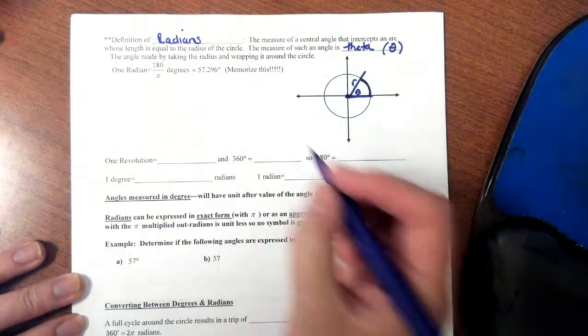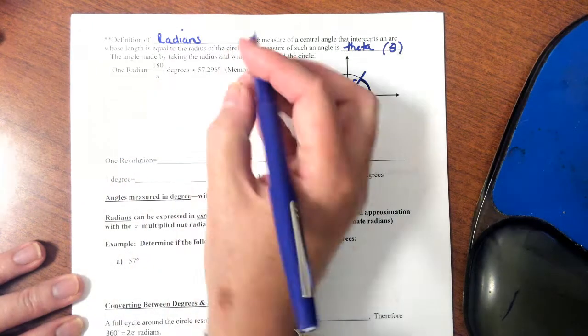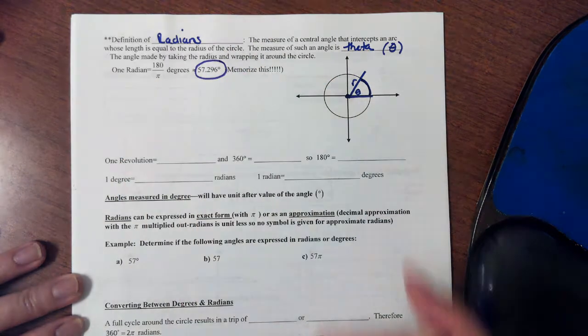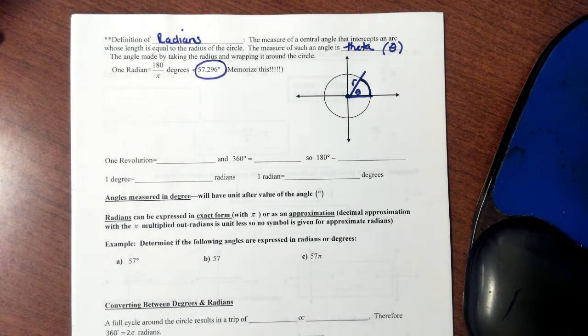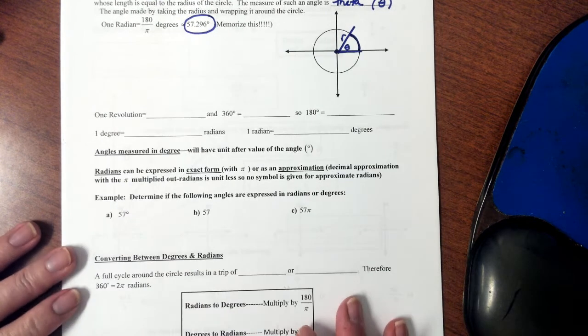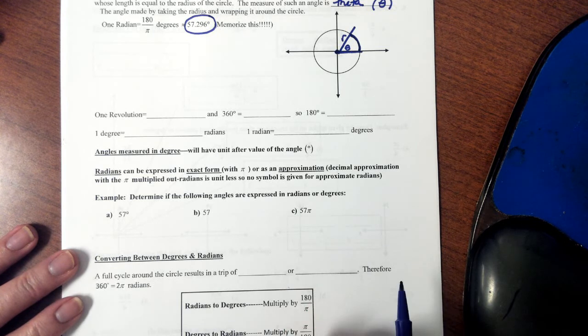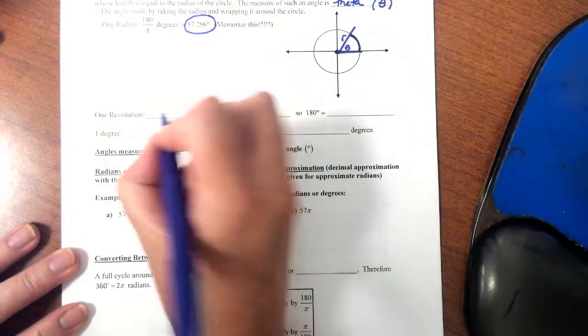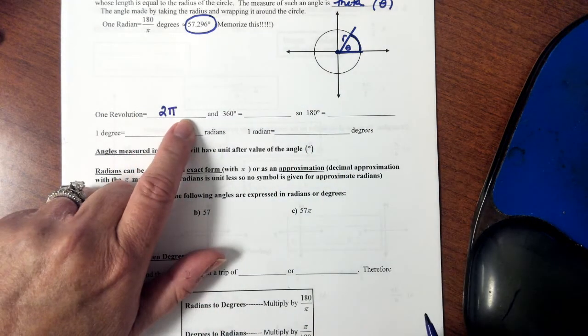So again, 1 radian is equal to 180 over pi degrees, which is about 57.296 degrees. So that's what 1 radian is approximately equal to. So you can see what a larger unit of measure a radian is versus a degree. When we talk about a revolution, that's another phrase we use for 1 complete circle or a 360-degree rotation. So 1 revolution is equal to 2 pi radians. Radians is a unitless measure. We don't need to write the word radian after it.